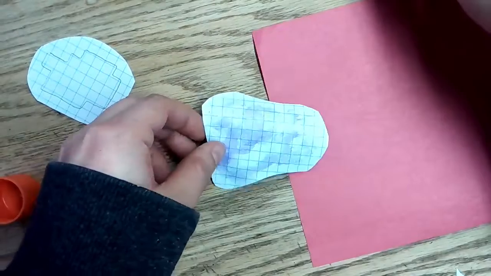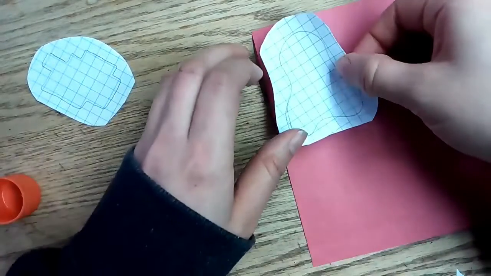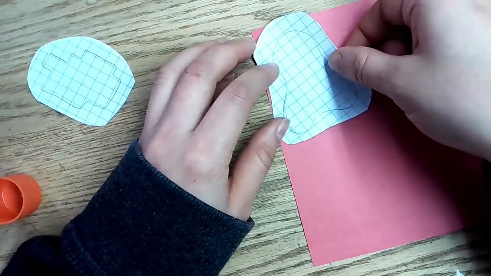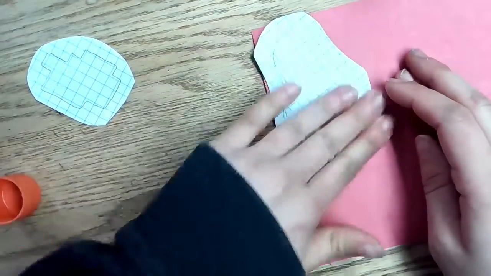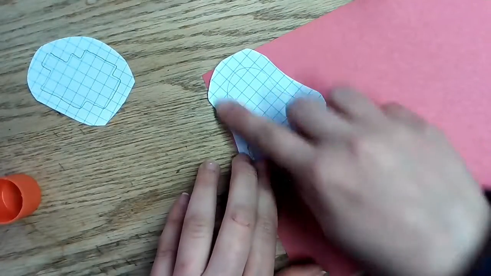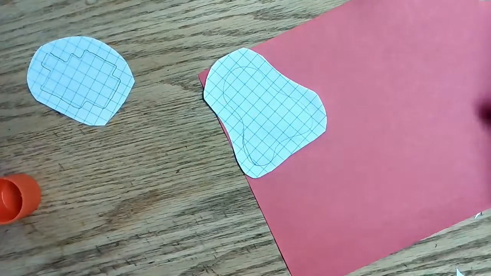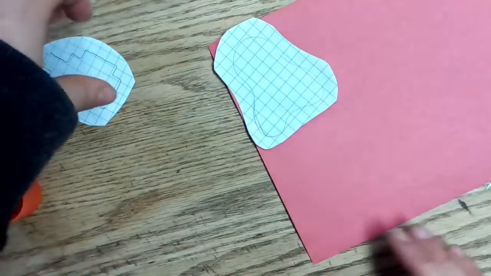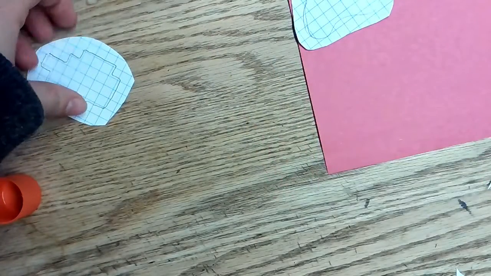I'm going to glue it into the corner of my construction paper for the same reason that I drew in the corner of my graph paper. I want to leave this big mass for other shapes. I'll glue this one to a different color.